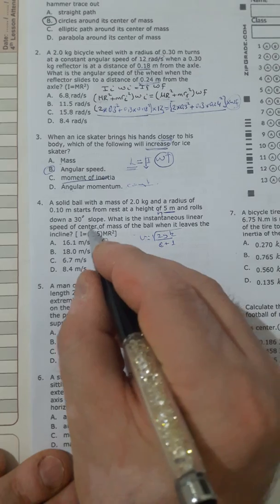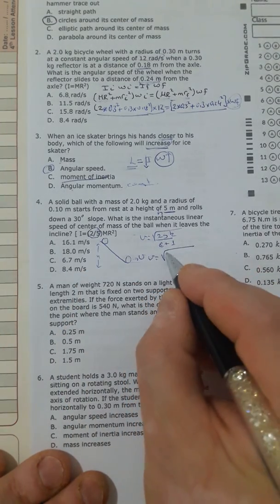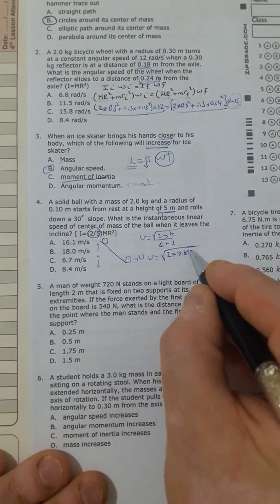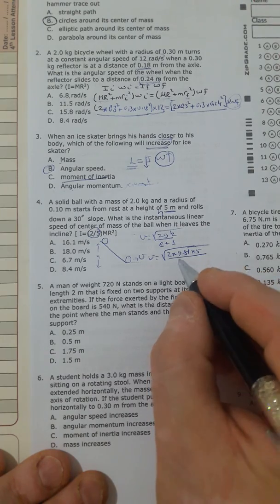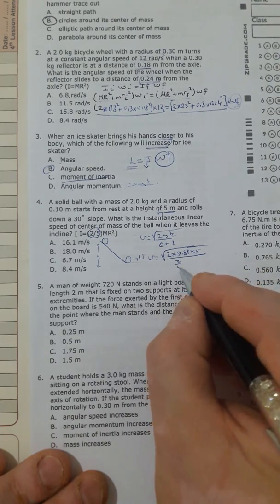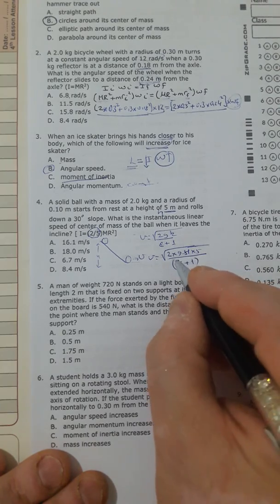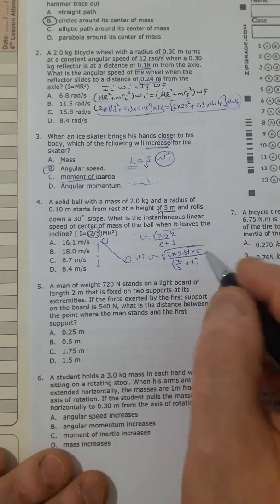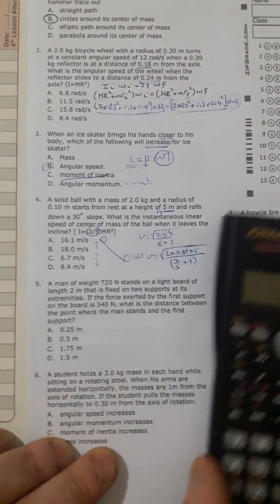Because it's a solid ball, it is 2 over 5. You are going to write every given value here from the question. 2 times 9.81 times h, which is given as 5 meters, multiplied by 5, divided by c plus 1. c is 2 over 5 and then plus 1. Don't forget to use brackets when you are making the calculation. So you will get the answer to this question. Use of the calculator is important here.